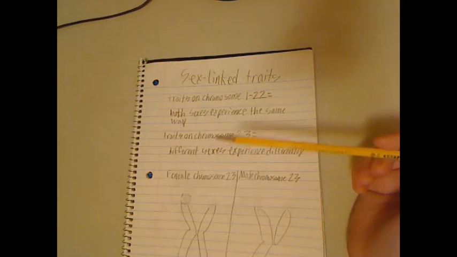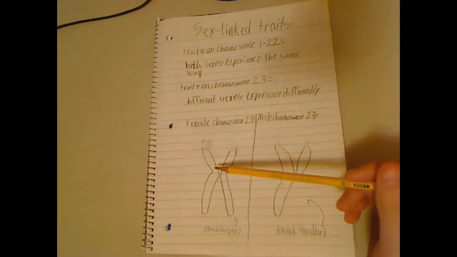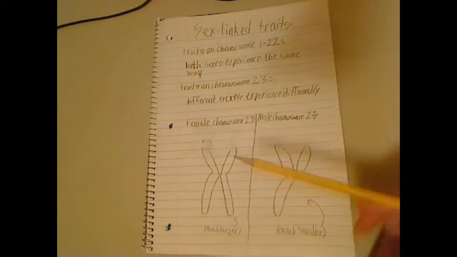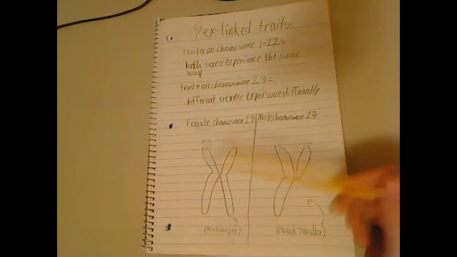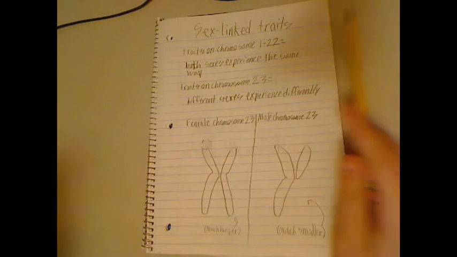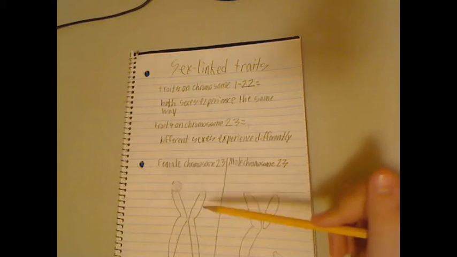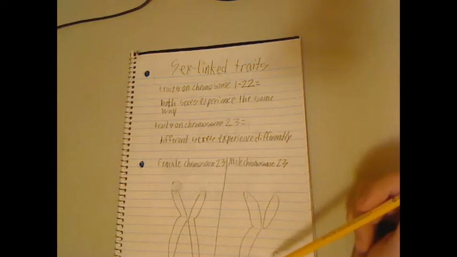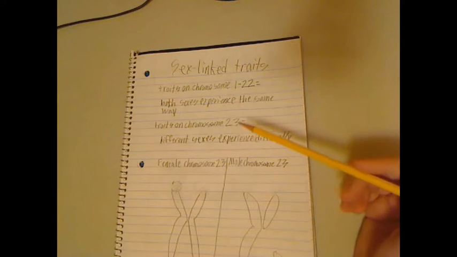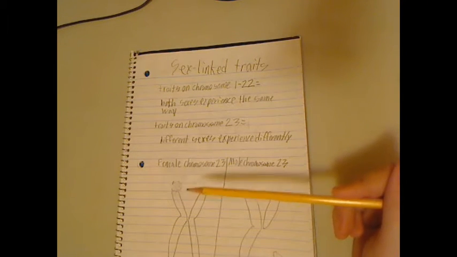But on the 23rd chromosome, females have 2 of these X chromosomes, while males have an X chromosome and a Y chromosome. And if a trait is only shown on, say, the X chromosome and not on the Y chromosome, then different sexes experience that certain trait differently depending on their sex.